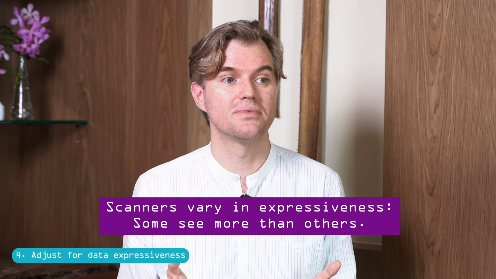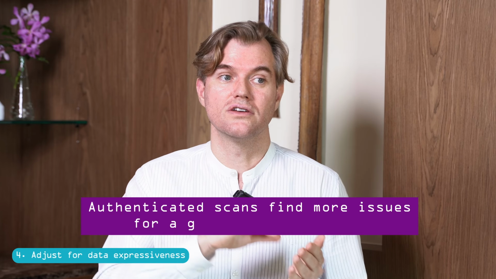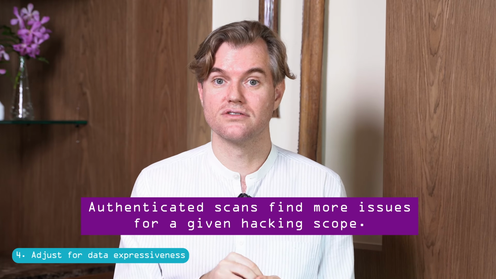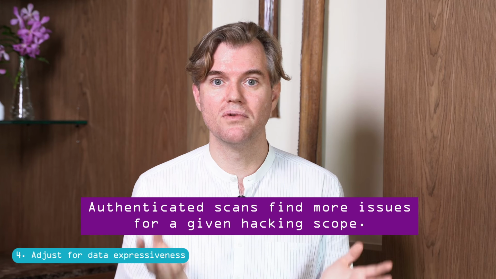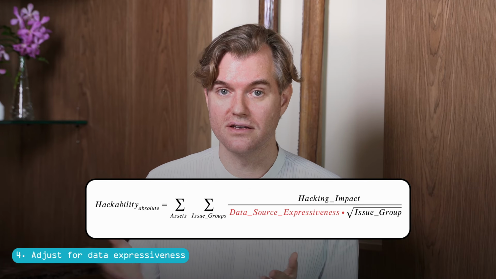One good example is if you use a standard scanner like Qualys or Nessus or Rapid7, they usually offer 2 modes. You scan over the network, basically scratching the surface, or you run an agent on the server itself, giving you many more data points, but basically describing ultimately the same hacking surface. We call this difference the data source expressiveness, DSE in the formula.